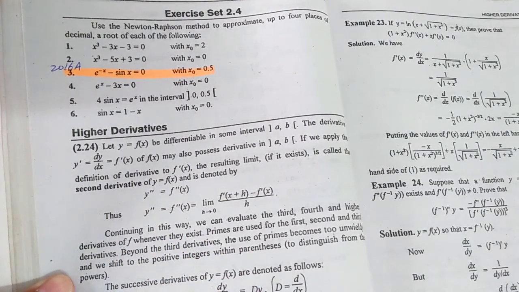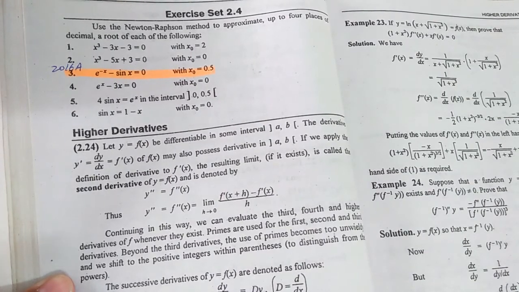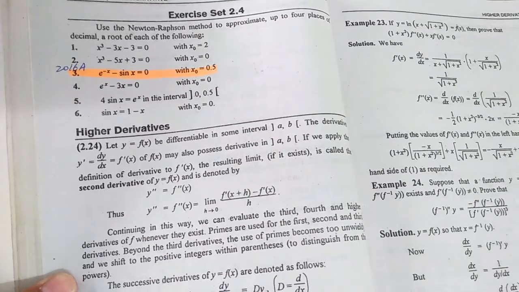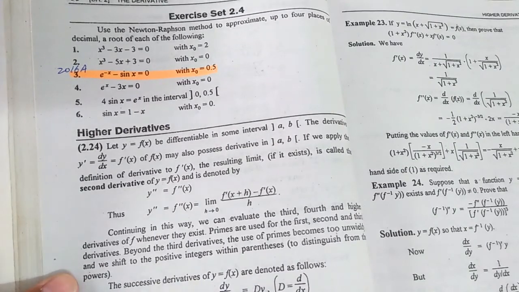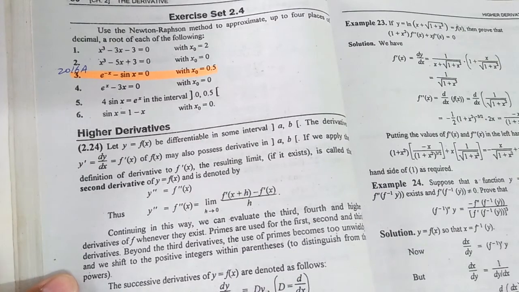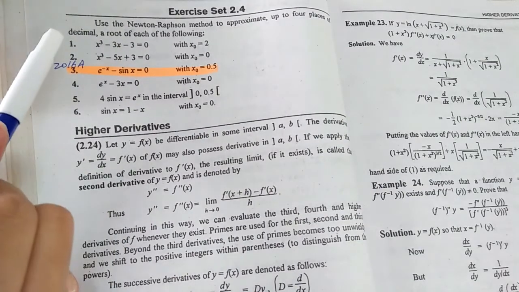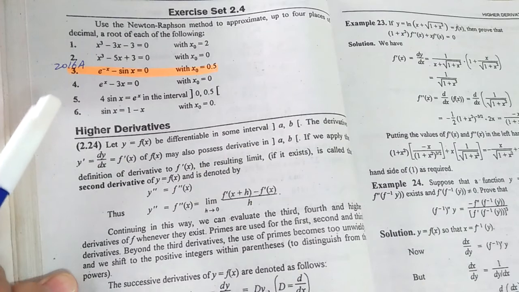Search the Newton-Raphson video from the playlist numerical methods or numerical analysis. The playlist is present here in the videos. So just watch that video for solving question number 1, 2 and 4. You can use that method.